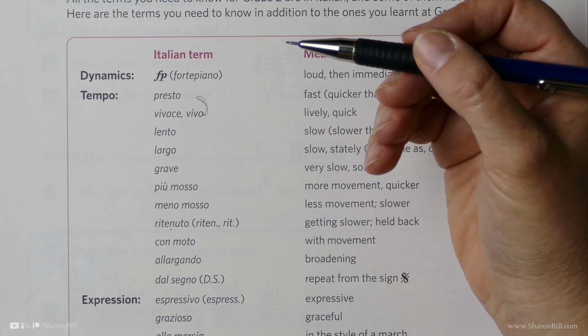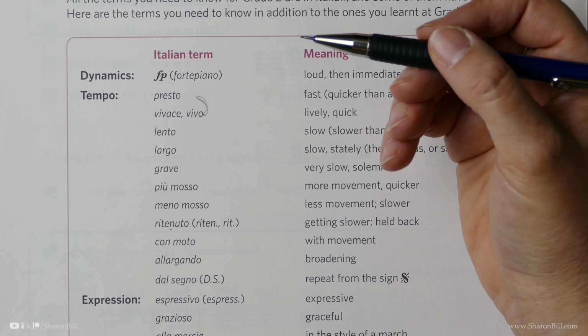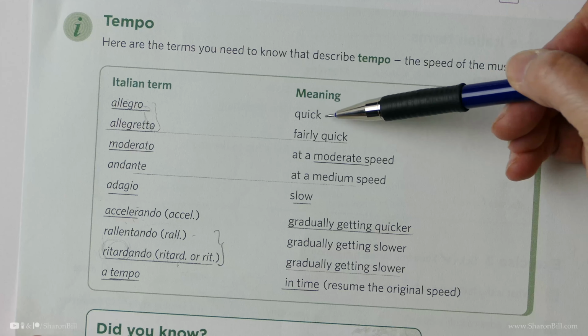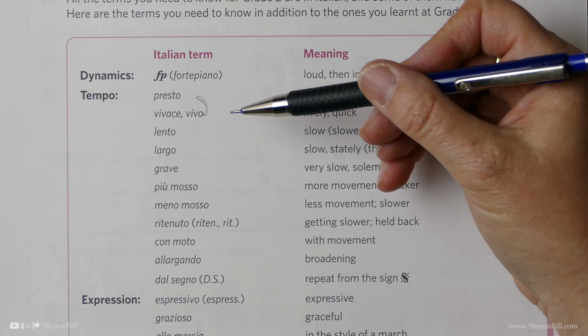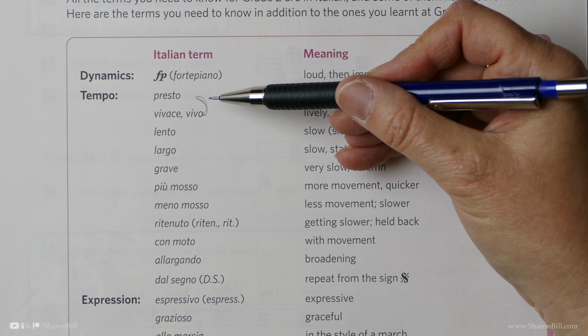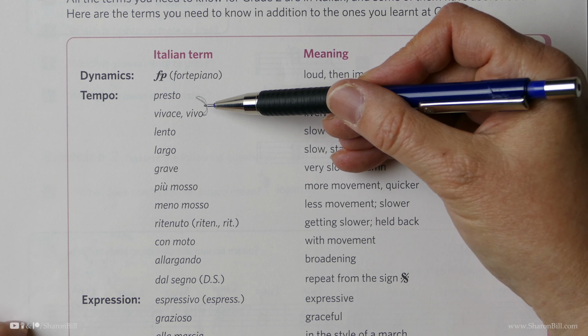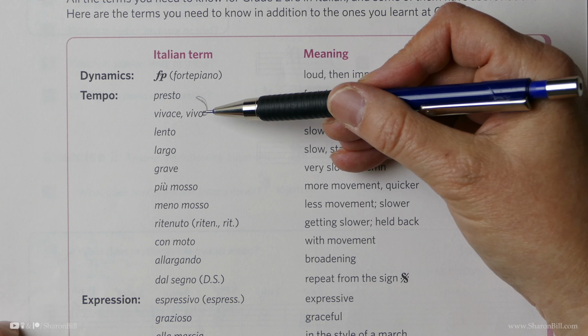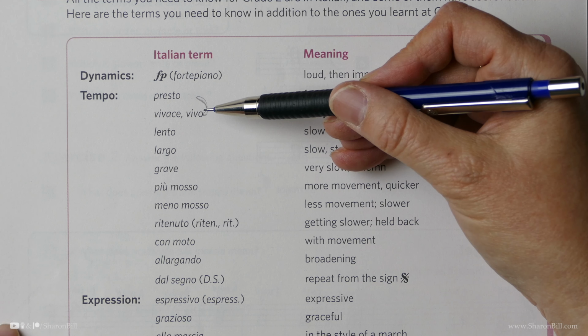And you may even want to add that to your grade 1 allegro, which also means quick. And so group them in ways that make sense to you. And I even suggest that perhaps you colour code them and group them in a way that you find helpful.